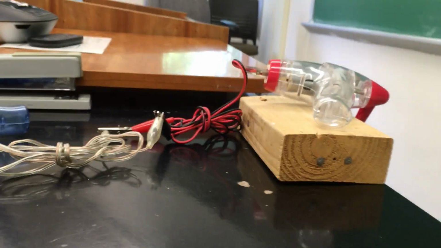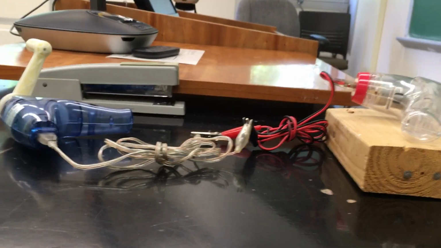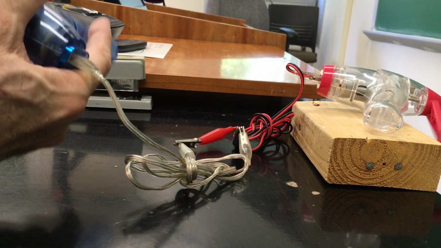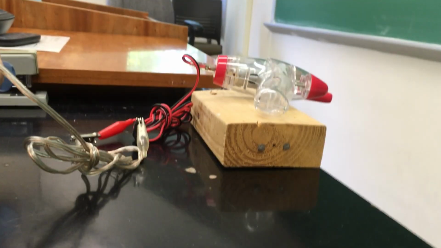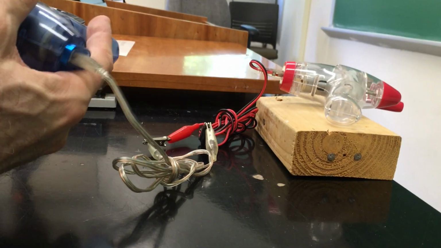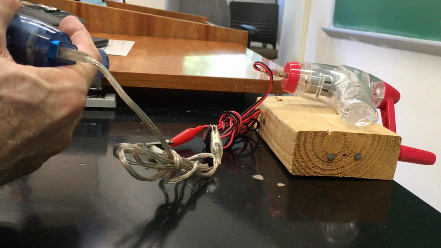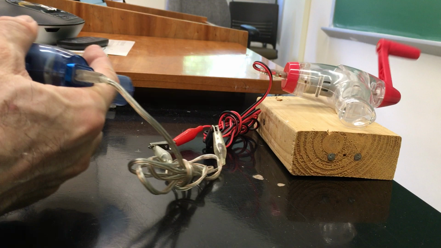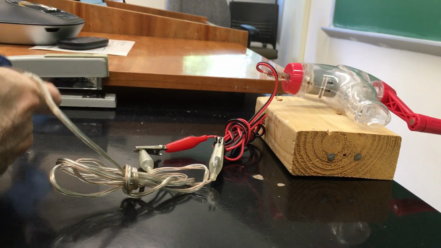I want to show you another example right over here in which I've taken two hand cranks just like I had before, and I've connected them to each other so that when I crank this one, the other crank cranks. So I am converting mechanical energy into electrical, which is converted back into mechanical. What happens if I turn it the other way? Aha! The crank actually turns the other way as well.